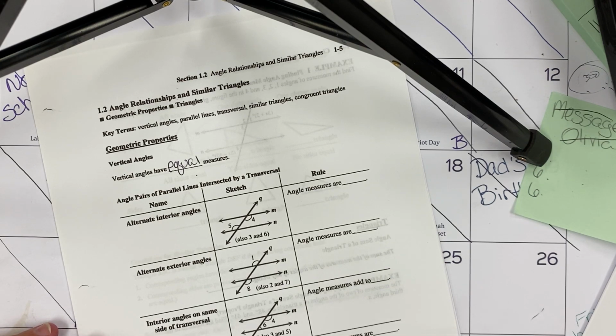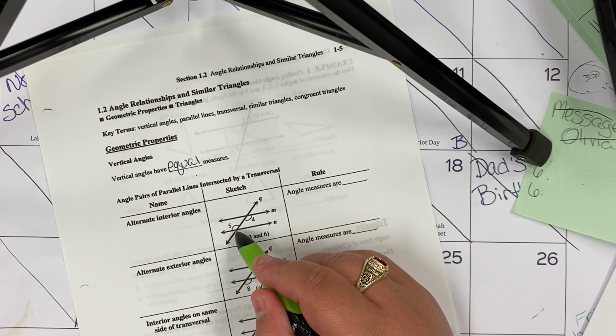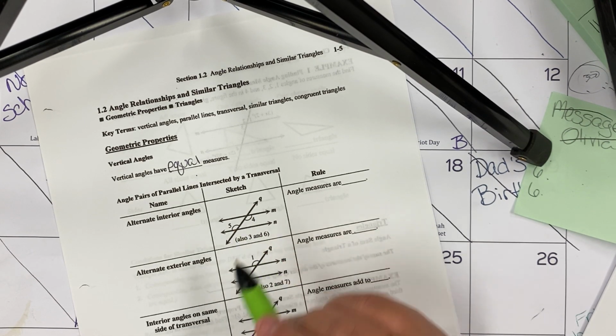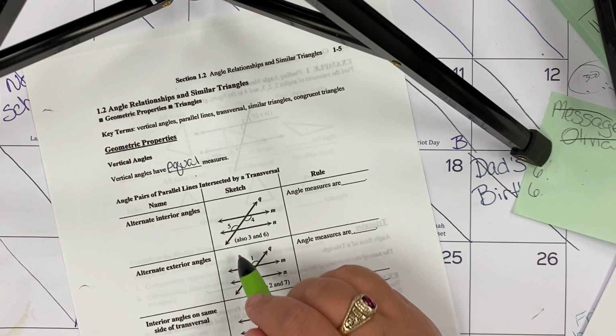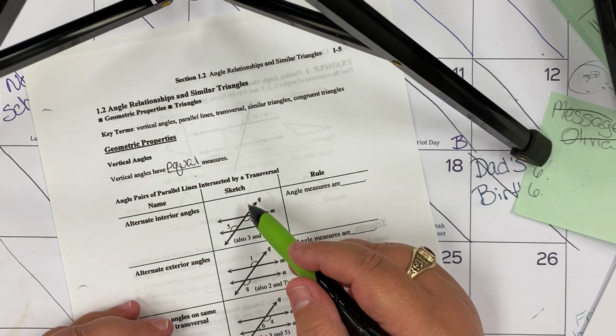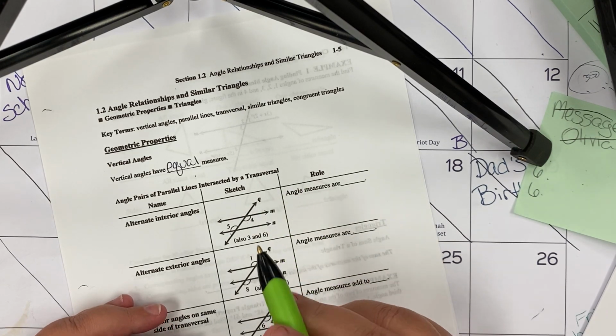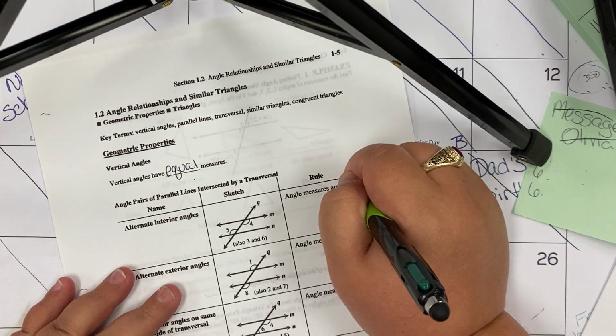You have alternate interior angles. So you have them on the interior. One's on the interior of the parallel lines, one's on the opposite. So they are on opposite sides of that transversal line. Also, angles 3 and angle 6 would be alternate interior angles as well. The angle measures are equal.